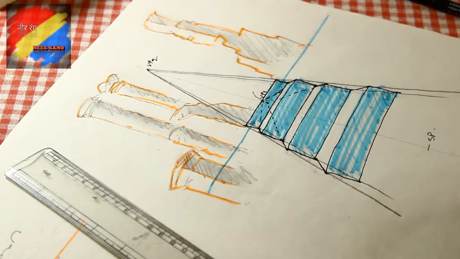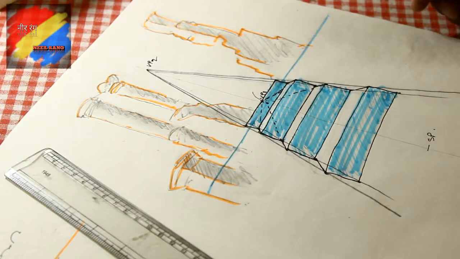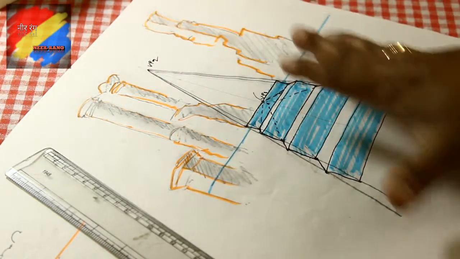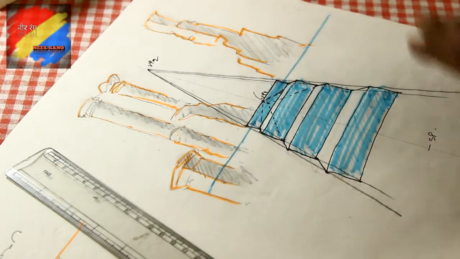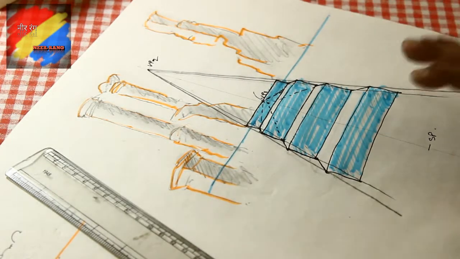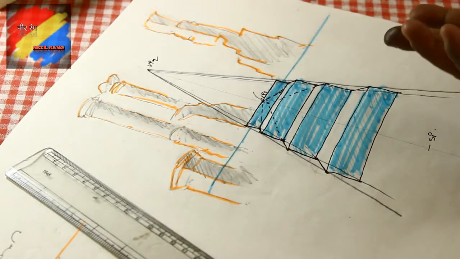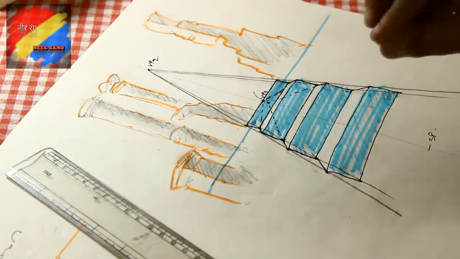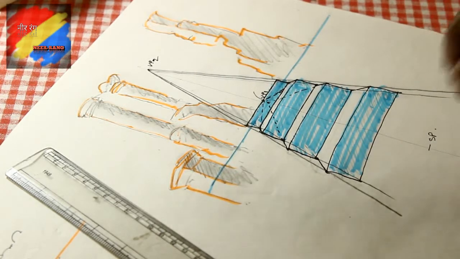But while painting or drawing, you need not draw all these lines and make a study of the perspective. If you understand the basics, it will automatically come to your mind and you can draw stairs or whatever in perspective without having to draw all these lines. Only thing is that you have to understand the basics once and for all.